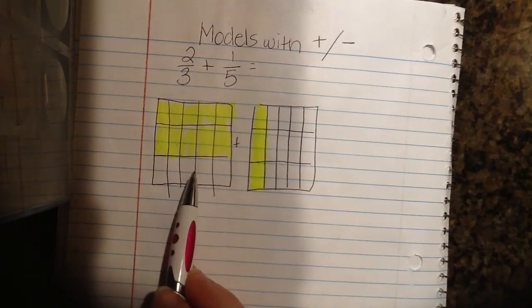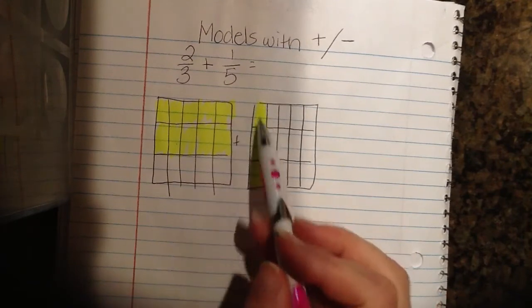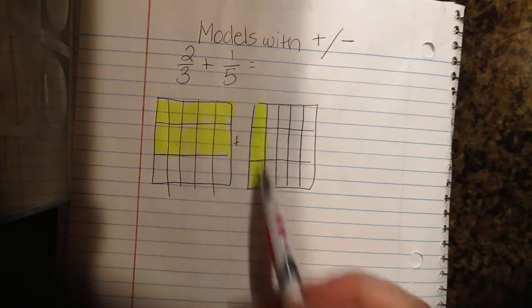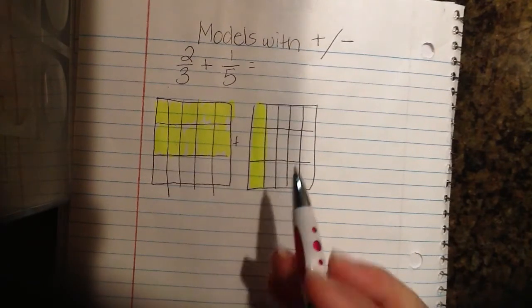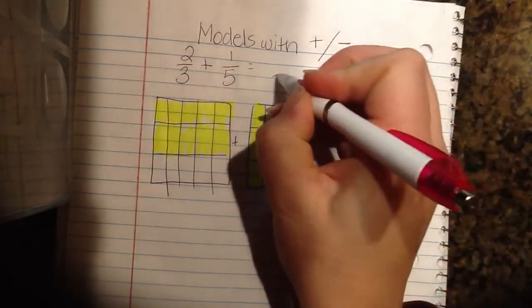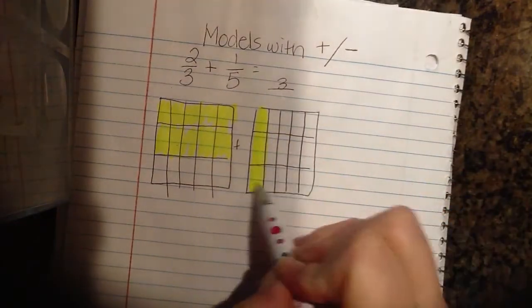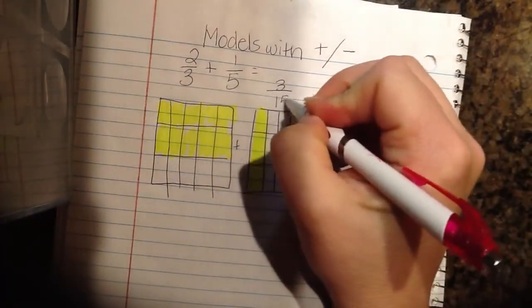So now how many pieces do I have? It's not 2/3 and 1/5 anymore. The size didn't change, or the amount didn't change, I just cut it up into more pieces. So this one is now 3 pieces out of how many? 5, 10, 15. There's 15 total pieces.